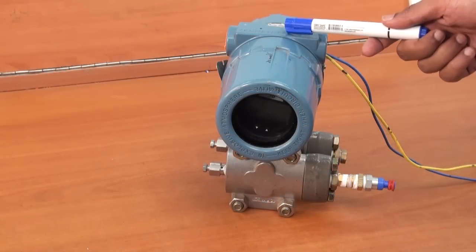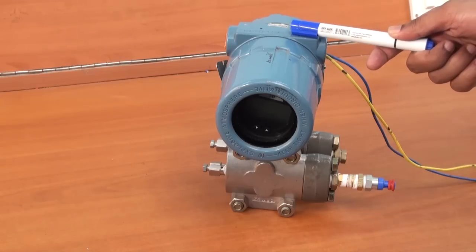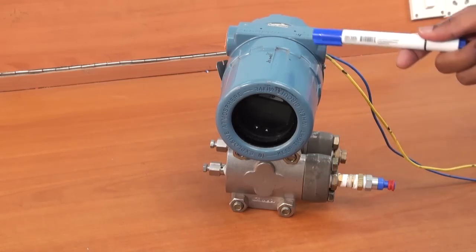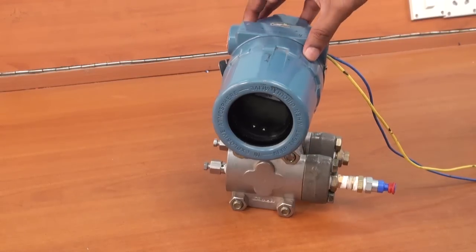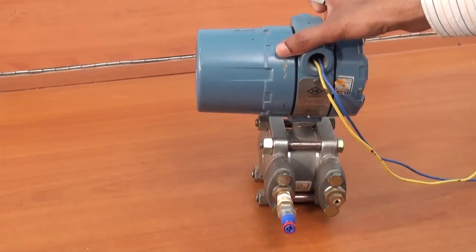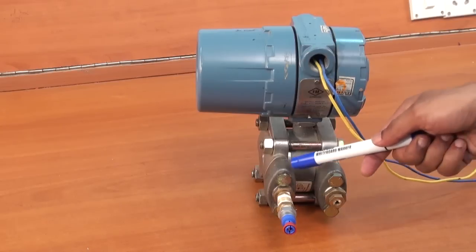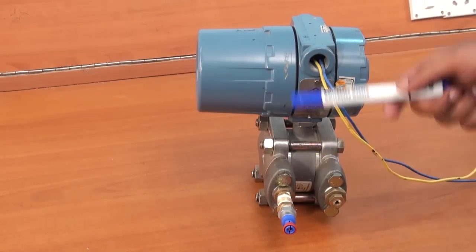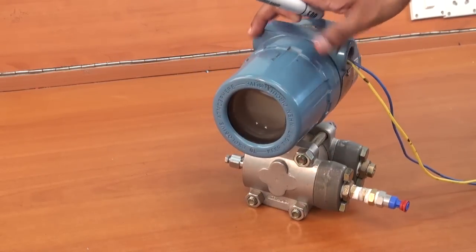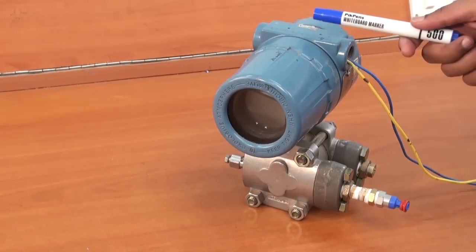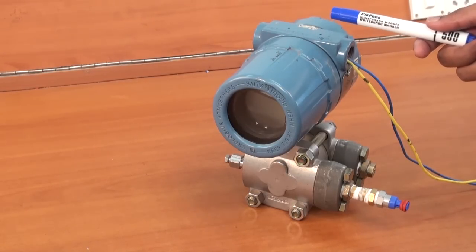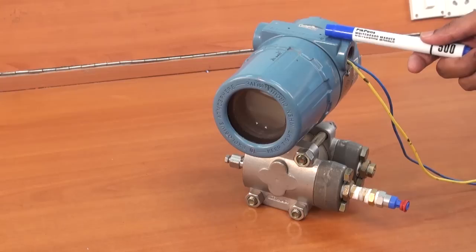You can see that this is an Emerson Rosemount differential pressure transmitter, which is used to measure differential pressure. You can see here it consists of a high pressure line and a low pressure line to create a difference in pressure. This type of pressure transmitter is basically used for level gauging or hydrostatic level gauging, and also for flow measurement via orifice plate.